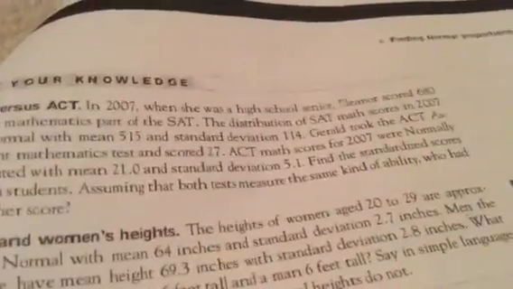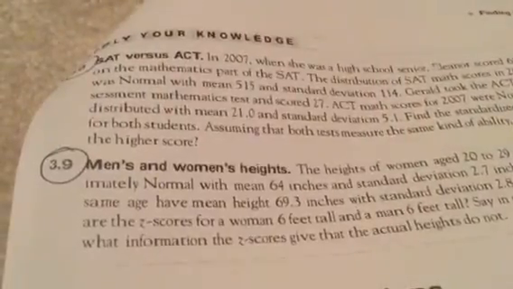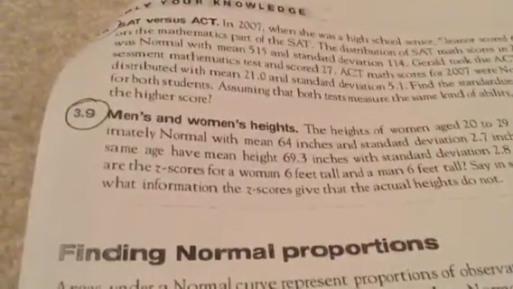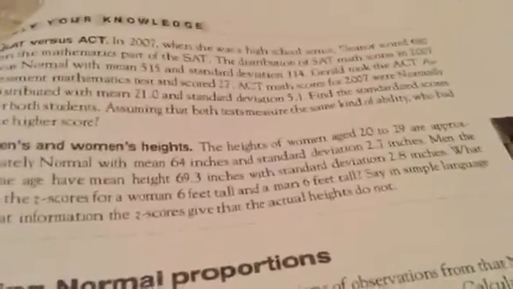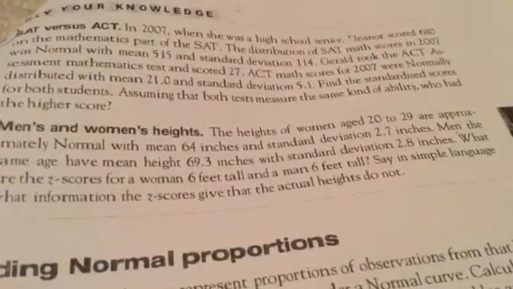In 2007, when I graduated high school, Eleanor, a senior in Illinois, scored a 680 on the math part of the SAT. The distribution for the math scores was approximately normal, with mean 515 and standard deviation 114. Gerald took the ACT math and scored a 27. Scores were approximately normal that year, with mean 21 and standard deviation 5.1. They're always kind of like that.